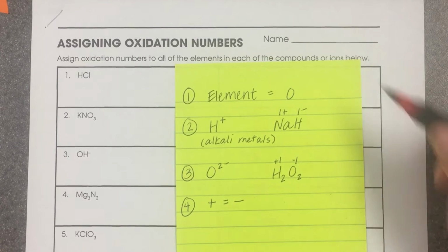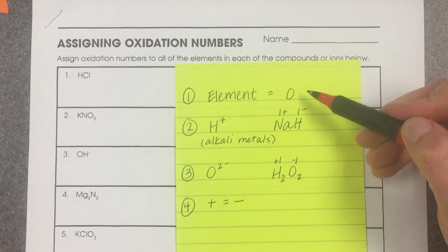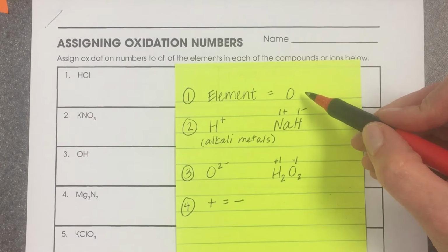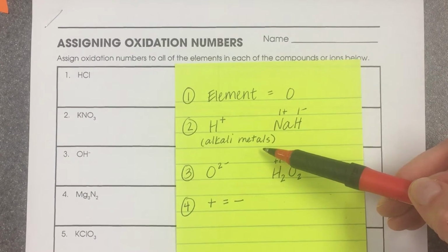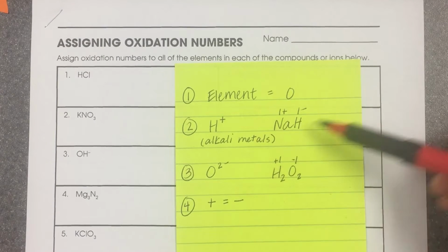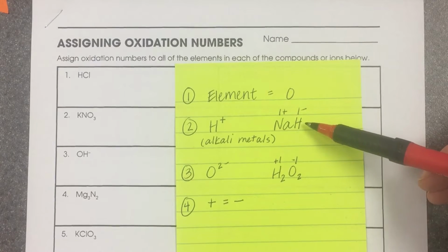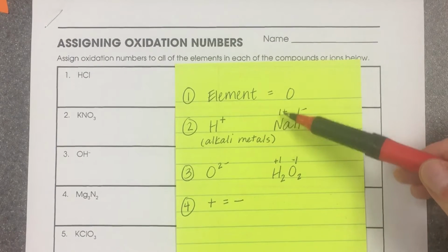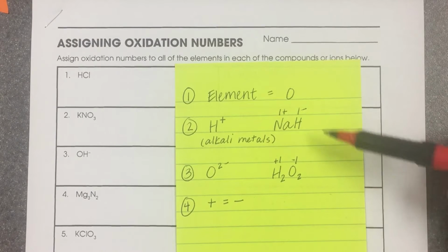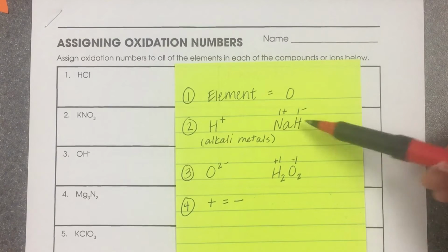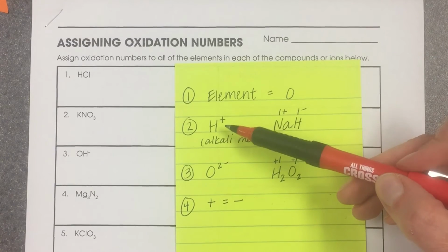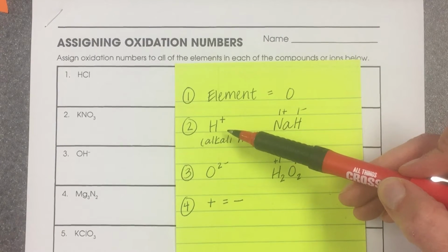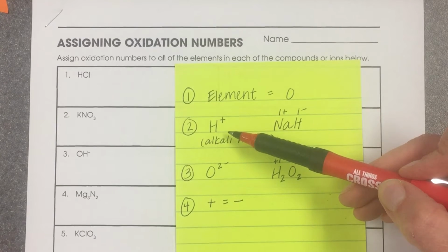The first one is any element in its elemental form, even if it's diatomic, is going to have an oxidation number of 0. The second rule is that hydrogen, like most of your alkali metals, is going to have a charge of +1. The exception to this rule is whenever we're dealing with a metal hydride, for example, sodium hydride. In that case, the alkali metal is going to take the +1 oxidation number, and hydrogen is going to take the -1 oxidation number. That's an exception to the rule. 99% of the time, in a compound, hydrogen will have an oxidation number of +1.